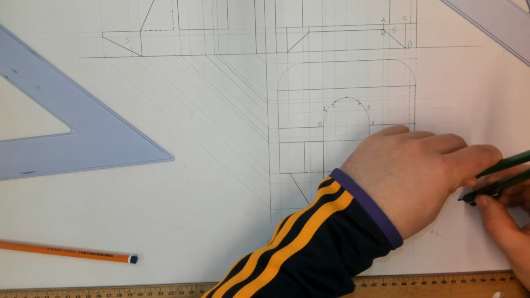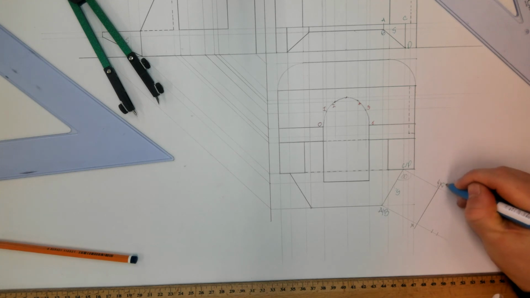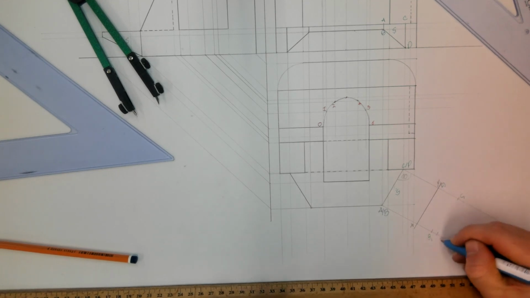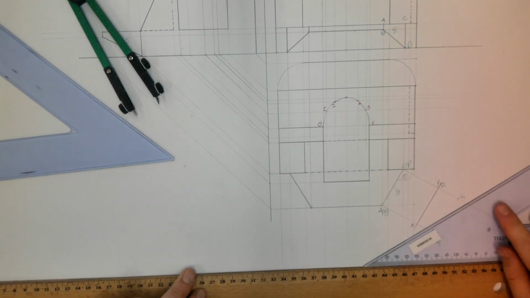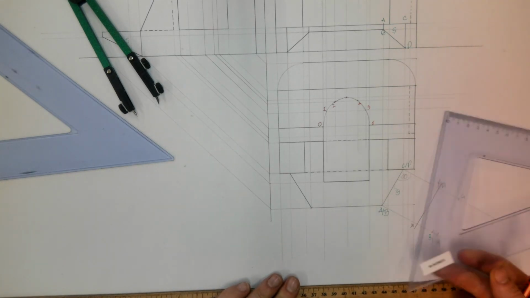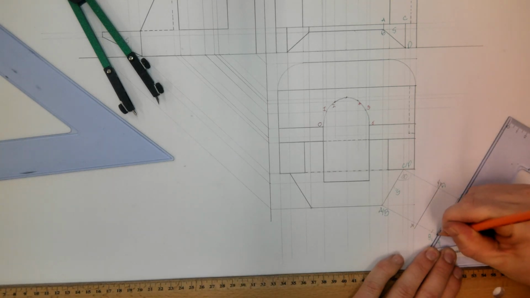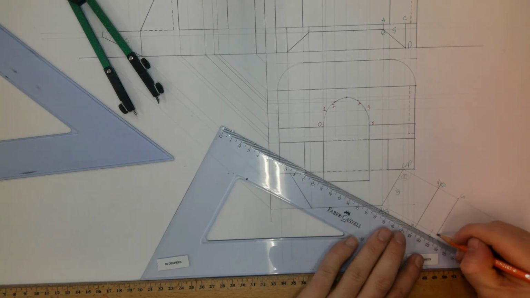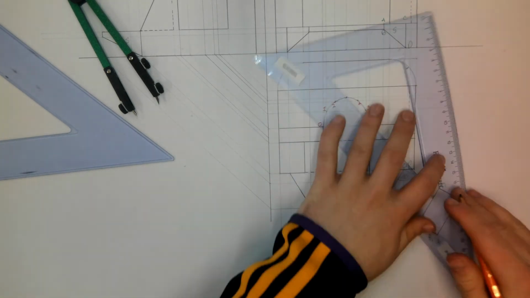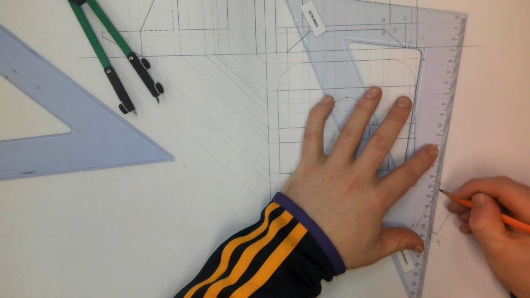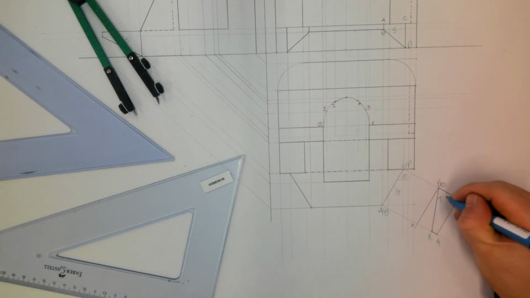D is on the bottom, so that's C1, D1, B1, A1, and then we're going to join these together. So they all join together. And that's the true shape, TS, of surface S.